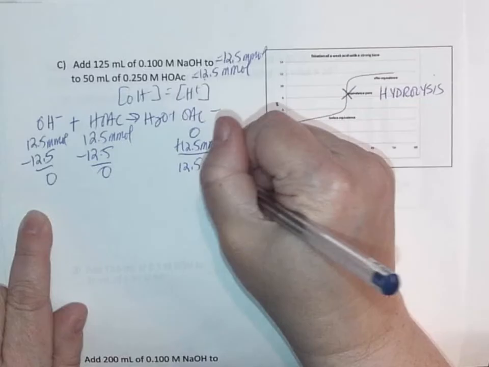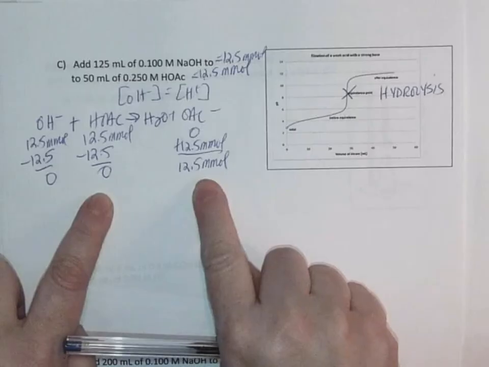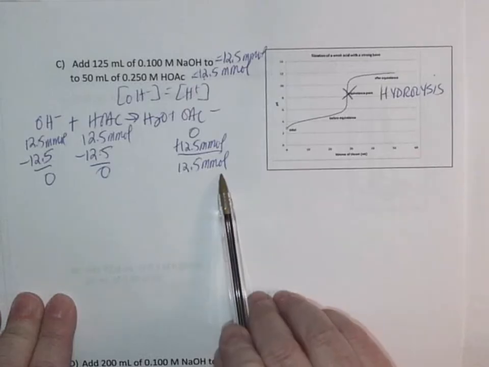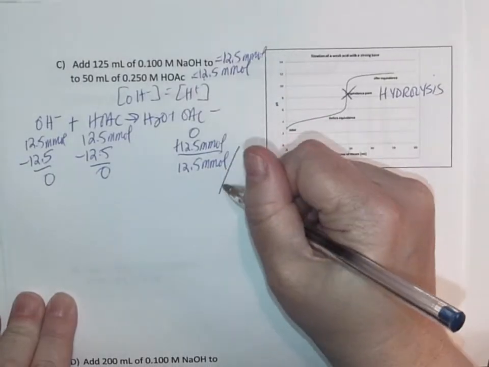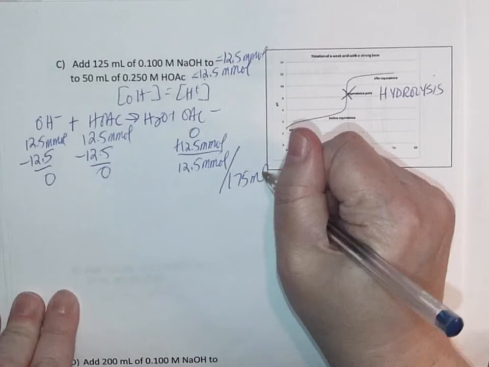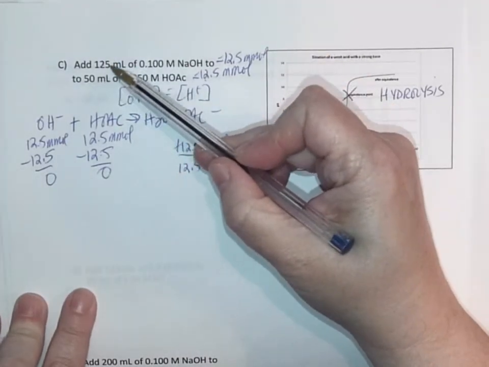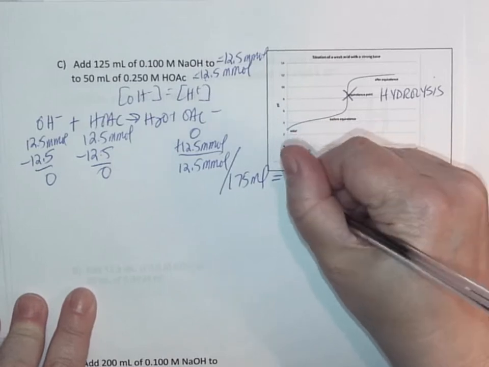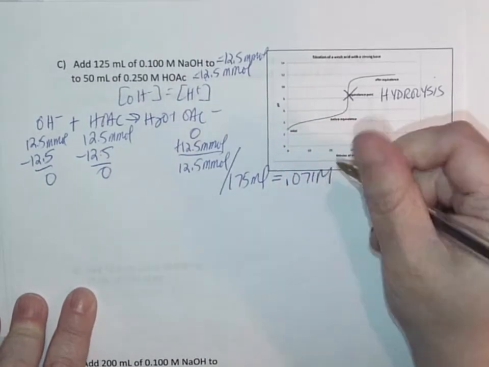I now have 12.5 millimoles, and I only have this in my Erlenmeyer flask because all of this has been used up. What do I do next? Boom, get it back into molarity, divided by the total volume that you have now in your Erlenmeyer flask. It came from two sources, and I get a 0.071 molar.